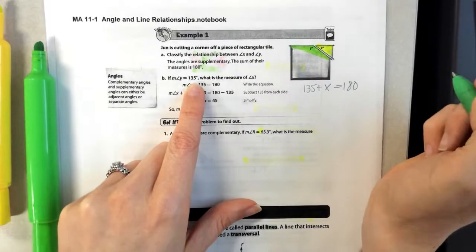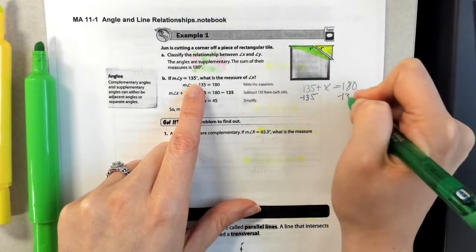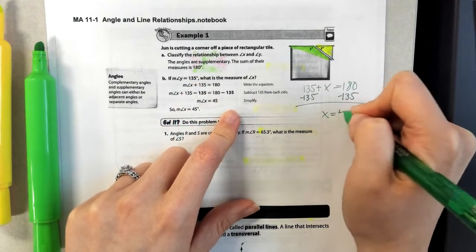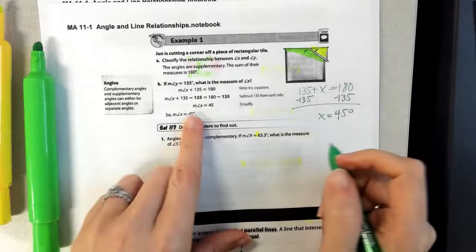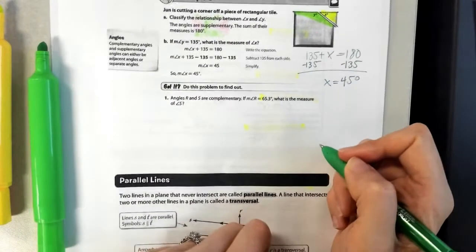You guys know how to solve an equation like that. I'd subtract 135 on both sides, and I'd find that x is equal to 45 degrees, just like they have here. Okay? So here's our got it problem.